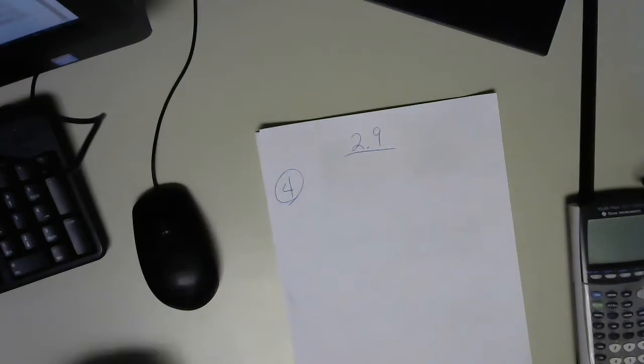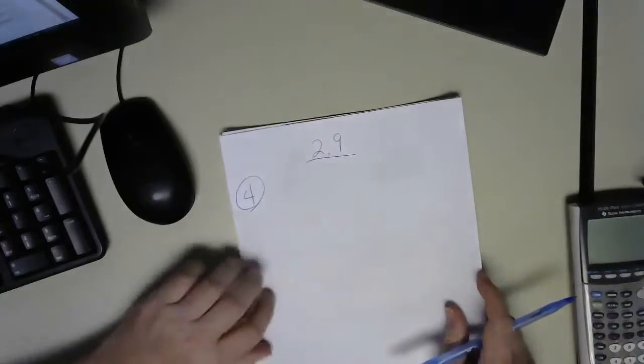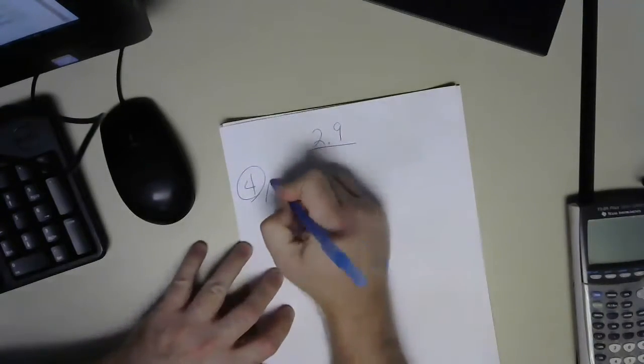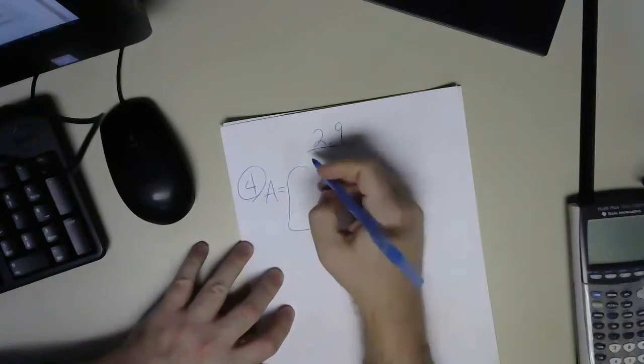Okay, so it says, given below is a matrix A and an echelon form of A, find bases for the column space of A and the null space of A, and then state the dimensions of these subspaces. So let's write down A first.